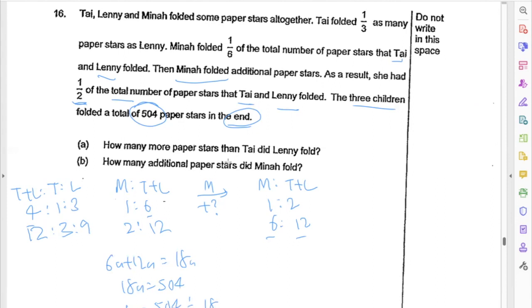So what's the question? How many more paper stars than Thai did Lenny fold? So they're comparing Thai and Lenny. Look at the ratios that were recorded. This is Thai, this is Lenny. The difference will be 9 minus 3, 6 units. So 6 times 28, you get 168. So this is 168.